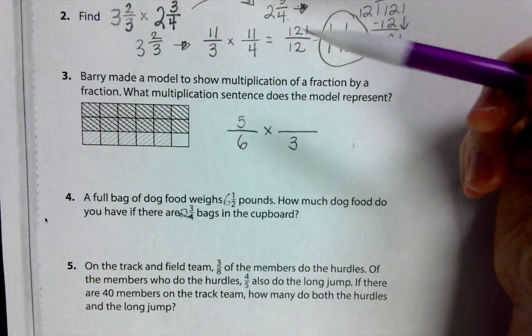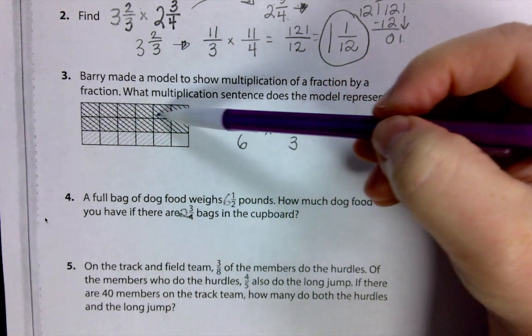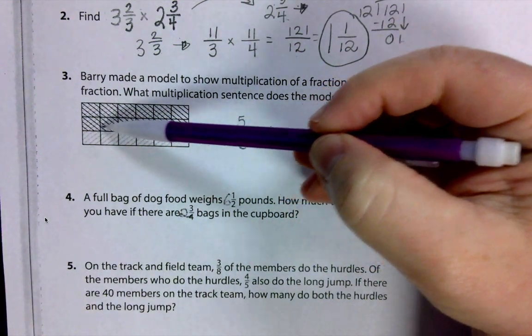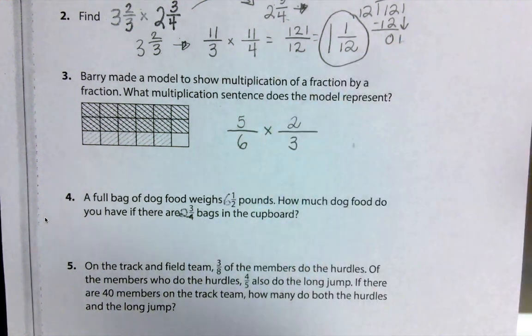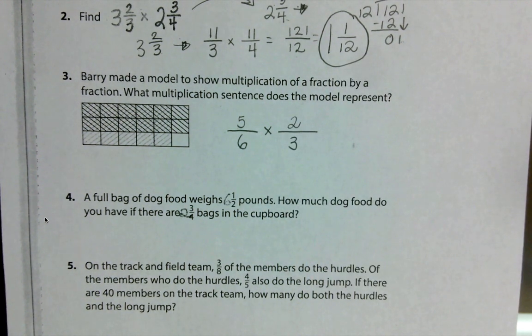Now going to my rows, again, I want to know all the way across what was shaded. Doesn't matter how much, was it shaded? 2. Okay, and that's it. That's all you're going to do. You don't have to solve it. You just have to show me the multiplication sentence that this model represents. And we have 5/6 times 2/3.